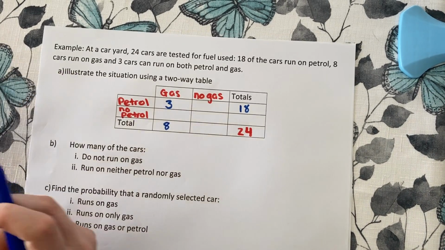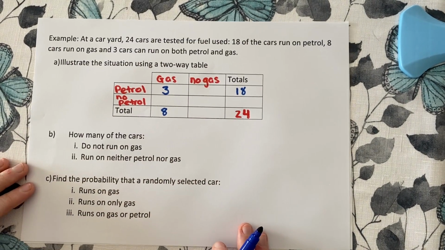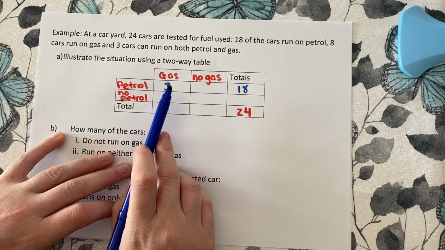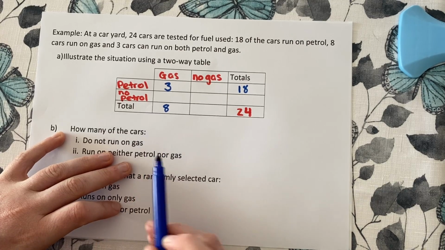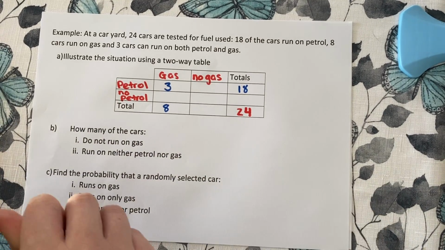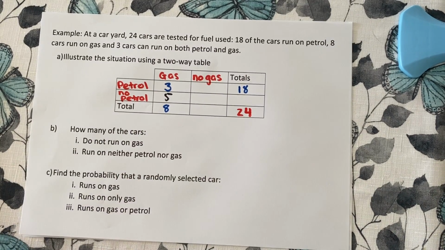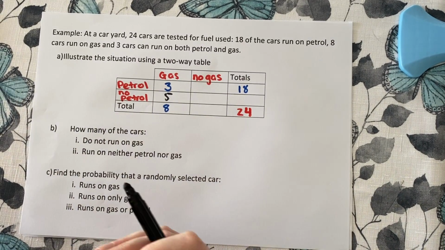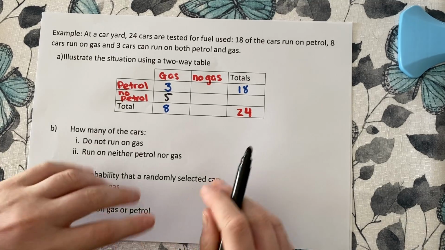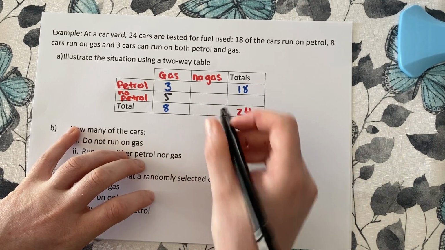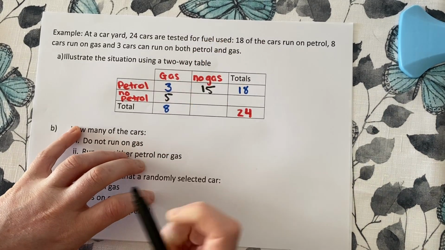So now we're going to play a bit of a game of fill in the blanks. If we look at this, obviously we're going to have 3 plus something will equal 8. So we're going to fill in the blank. 3 plus 5 will equal 8. So we've got 5 cars that run on gas but not petrol. Then we do the same thing here. 3 plus something will equal 18, so we'll put 15 in there.